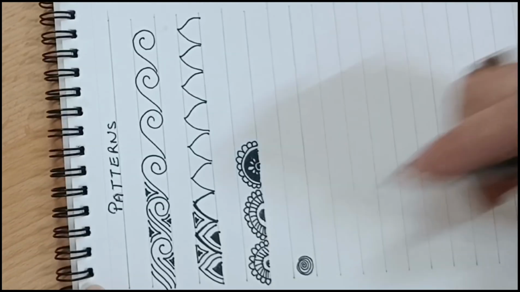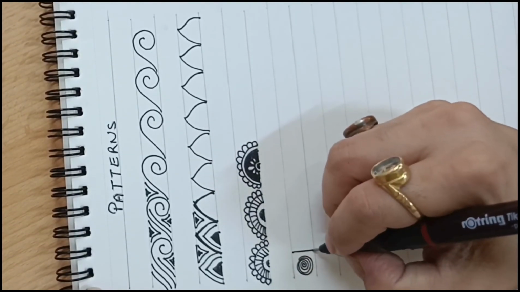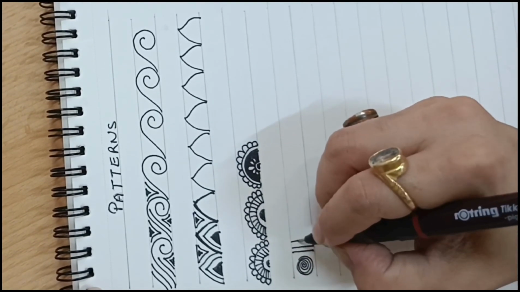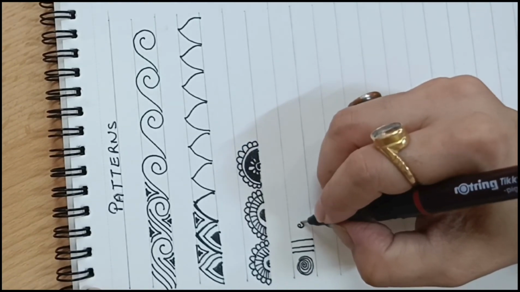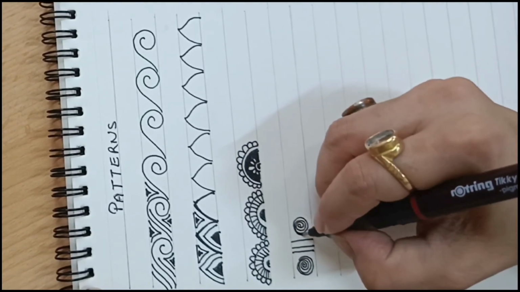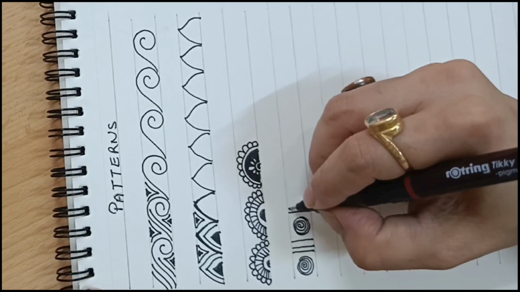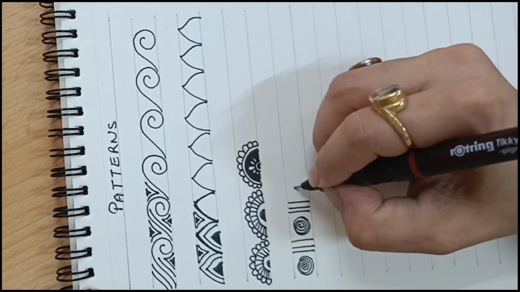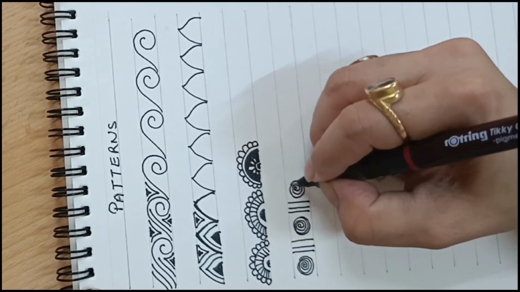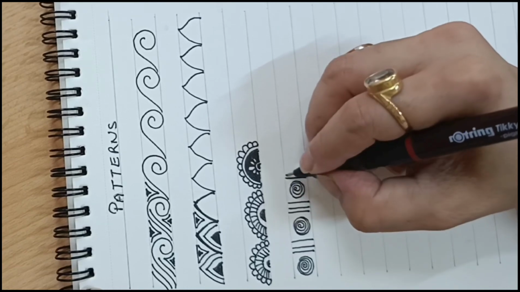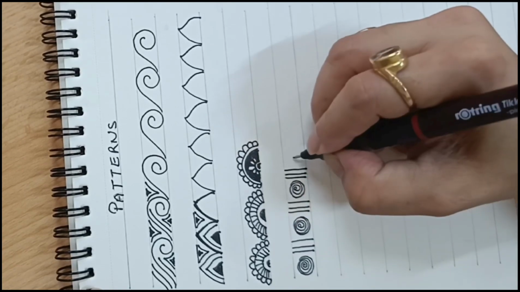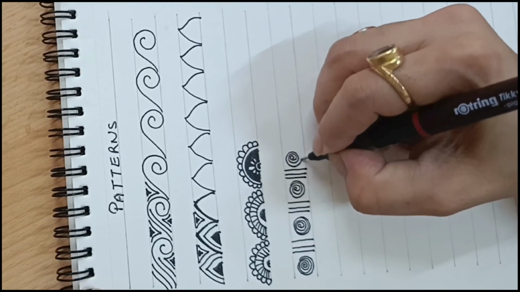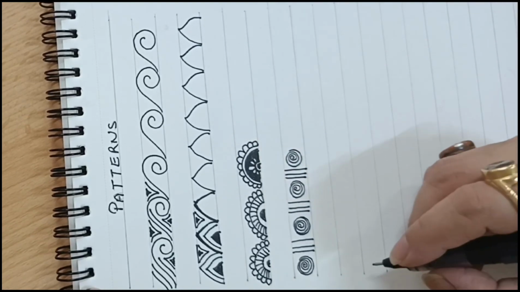Now next is wavy design, which I am using with straight vertical lines. These designs are suitable for the borders. When you are making any traditional art, you can use such designs in the borders of the painting. So you can repeat this process, spiral and lines.